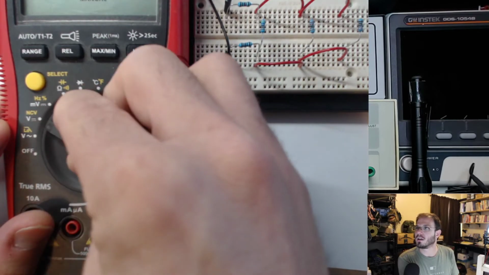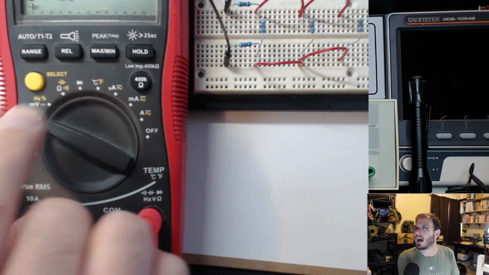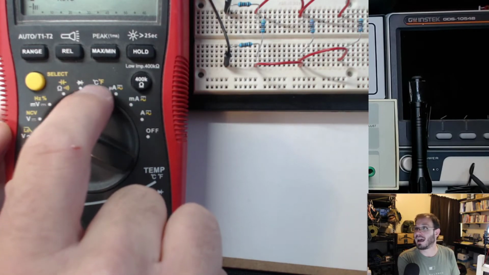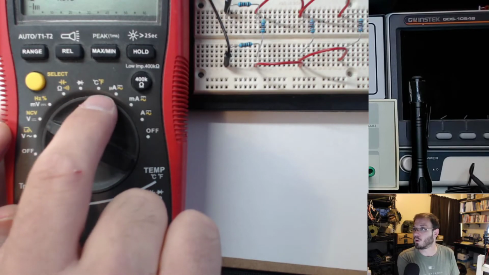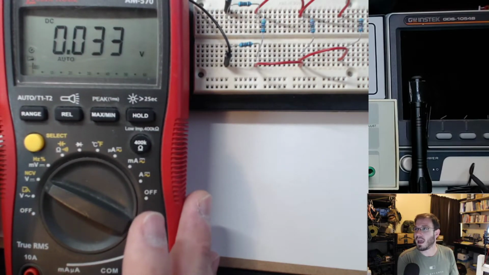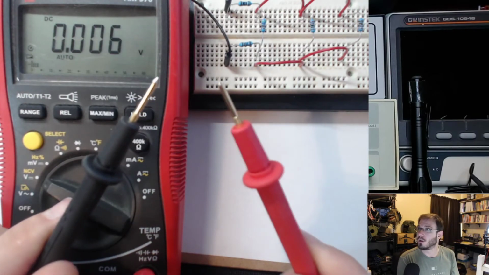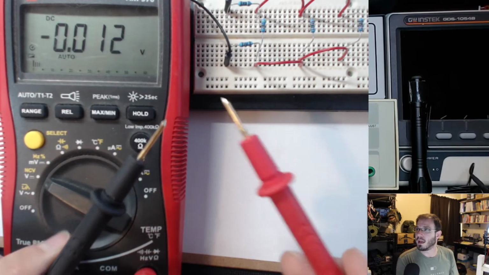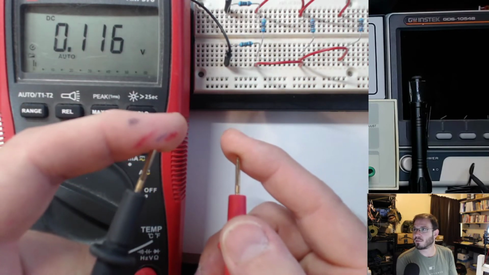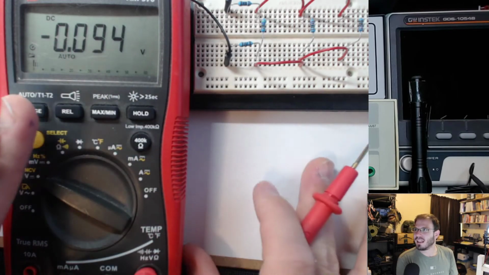Now let's make sure that we set this to V for voltage. Notice we have milliamps, microamps, actually this is degrees Celsius. This multimeter also has a temperature probe. Okay, so right now we're measuring voltage between these two probes, and it looks like I got some noise coming over. That's fine. How much voltage do my fingers provide? About 0.1 volts, right? Okay, so let's go ahead.